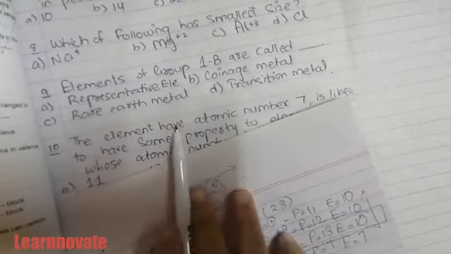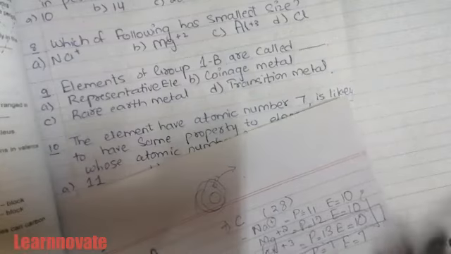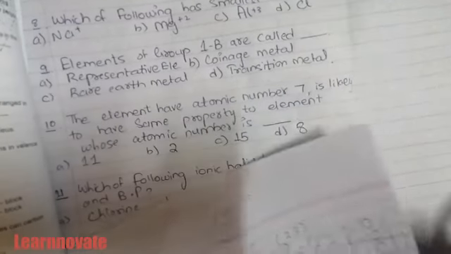All three elements were used in coins, in the old era and for historical purposes. That's why group 1B is also called coinage metals. So option B is correct for question number 9.